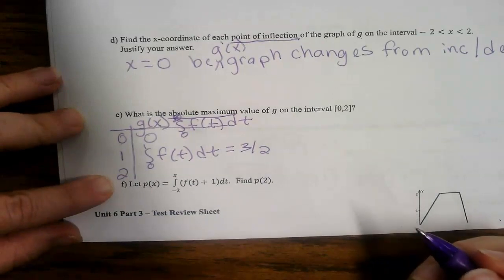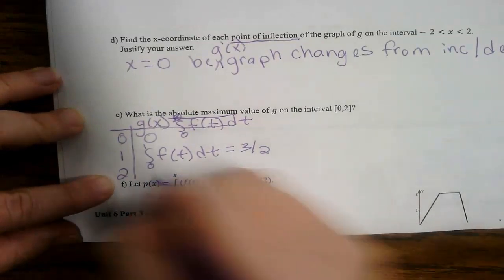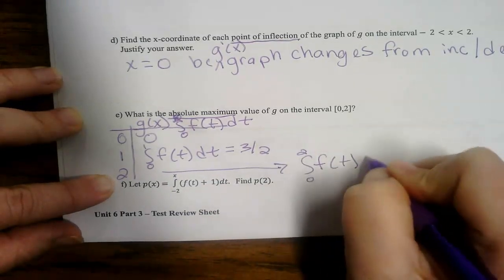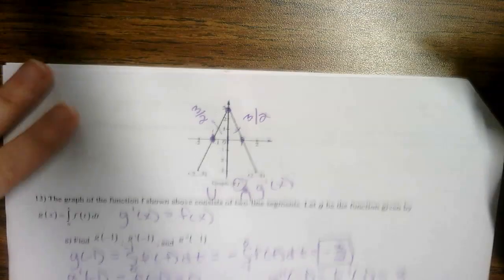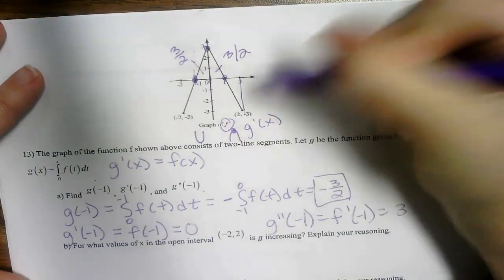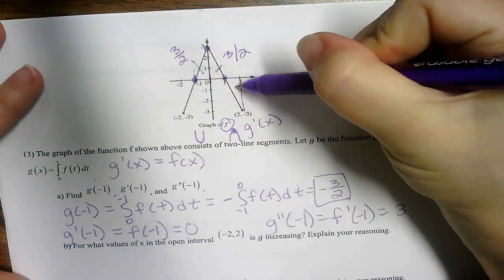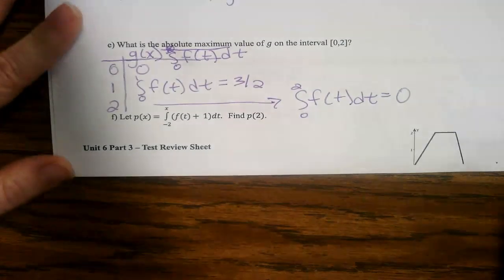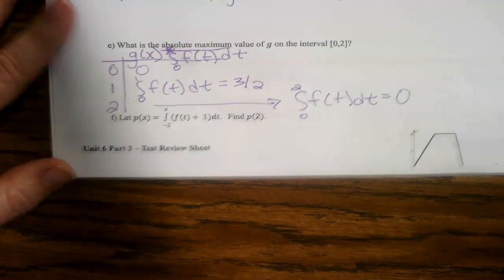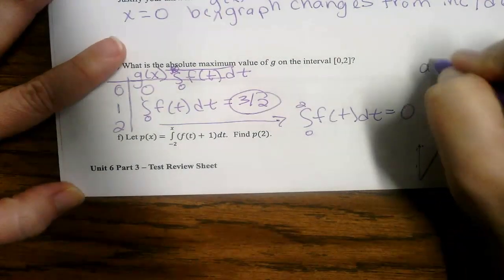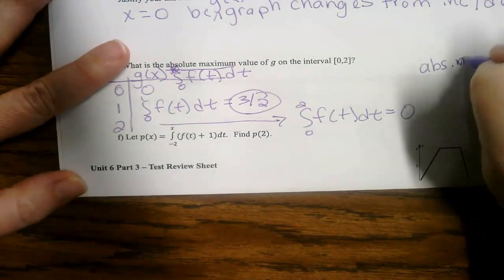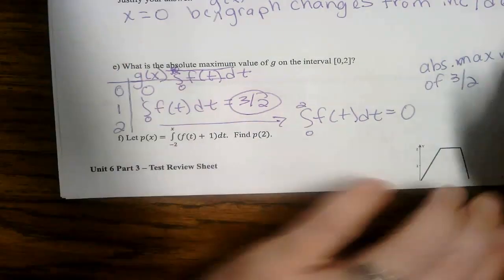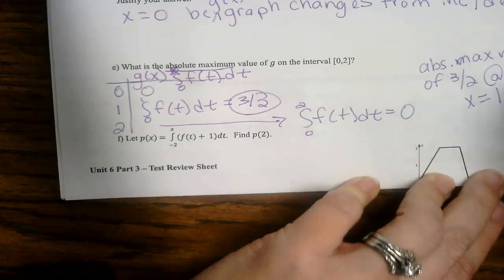Now let's test 2. So that is testing between 0 and 2, f of t dt. So between 0 and 2, what I have here is 3/2. This is going to be -3/2, so those are going to cancel each other out. So that's actually going to be 0. So to answer the question, what is the absolute max? The absolute max value is 3/2 at the location of x equals 1.